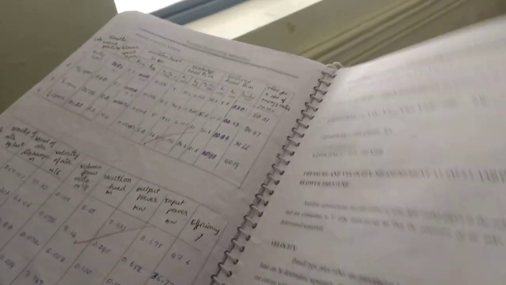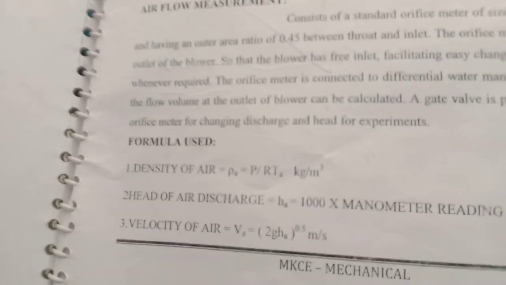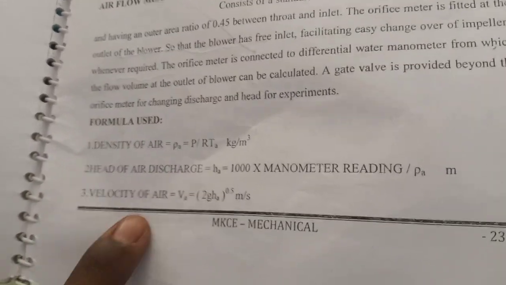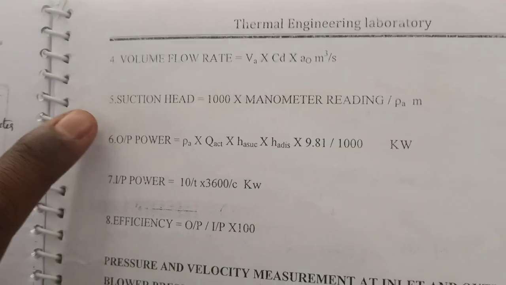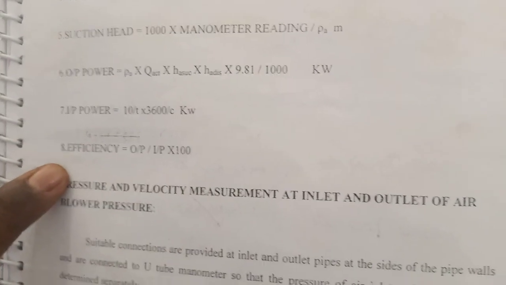Draw different graphs for output power, input power, and the volume flow rate. With the help of this formula, the density of air has to be calculated, and then the head of air, discharge, velocity of air, volume flow rate, suction head, output power, input power, and the efficiency of the blower have to be calculated.